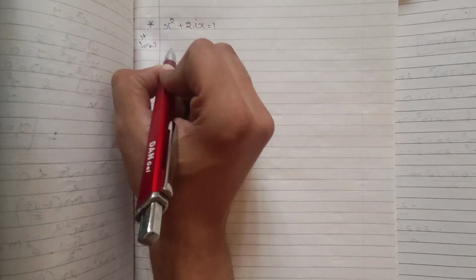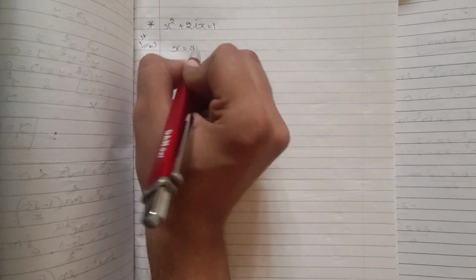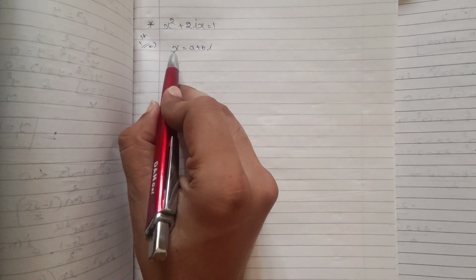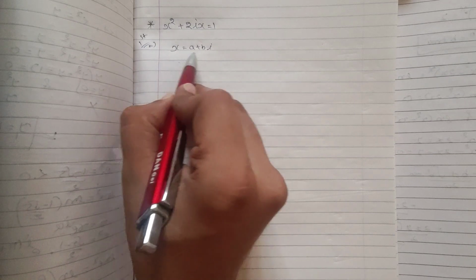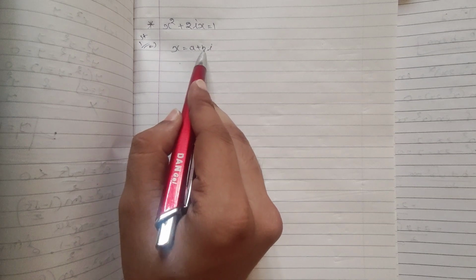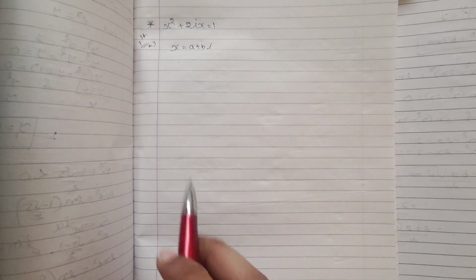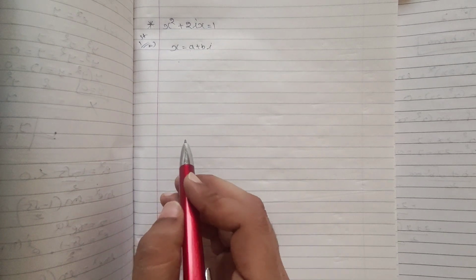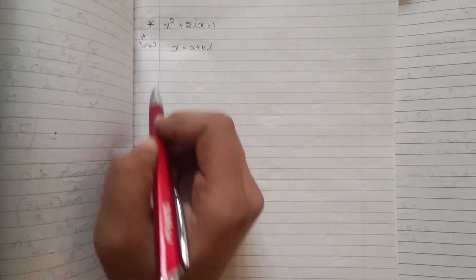So now if I talk about the first method, what will we do in the first method? First of all, I will assume that x equal to a plus bi. Why? Because this is a complex question, that's why I decided to take x equal to a plus bi. Now if I find the value of a and b, then I can easily find the value of x in this question, right? So now, without further ado, let's put the value of x in this question.